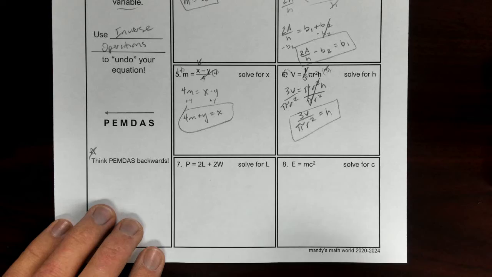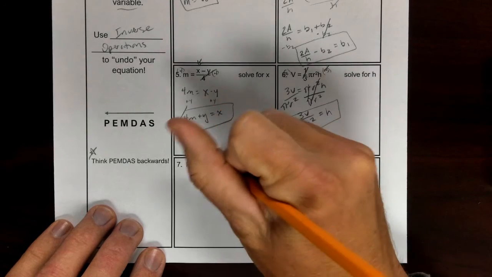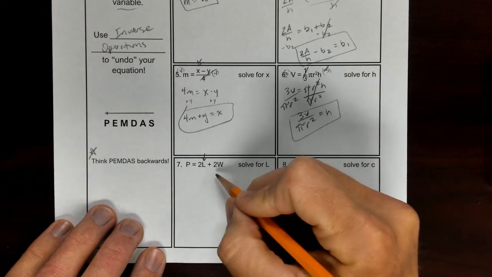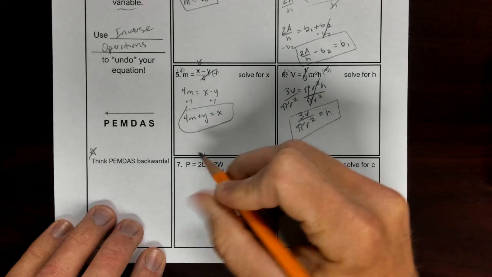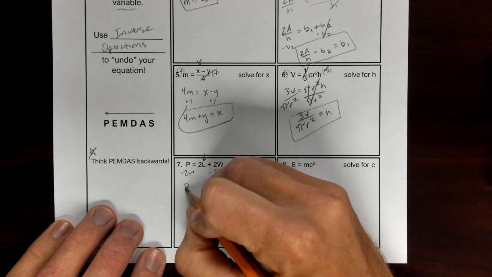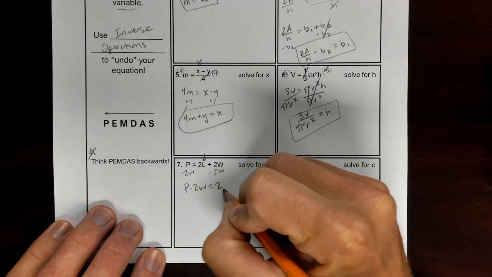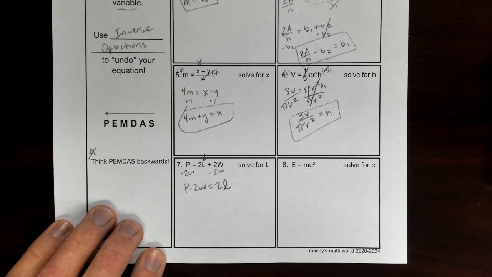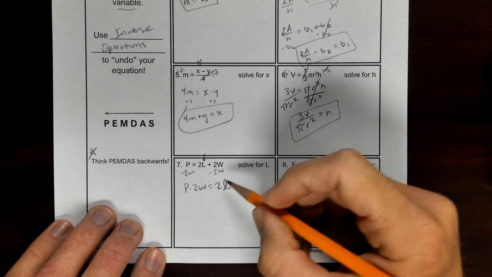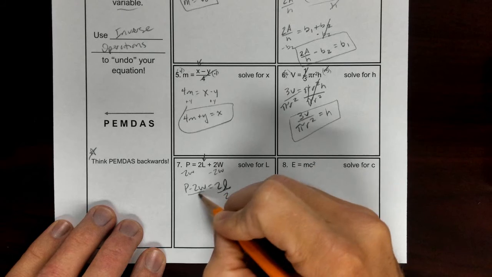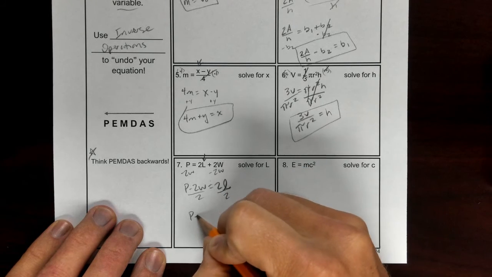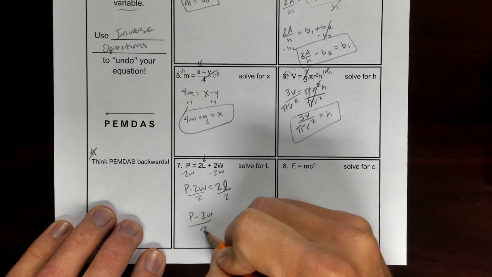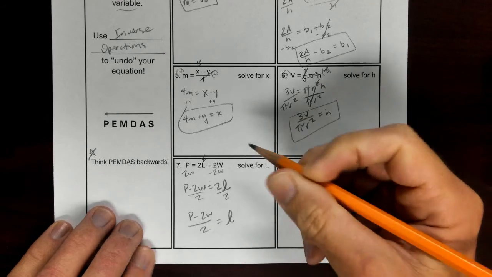Number 7, we're solving for L. First thing I need to do is get rid of this 2w. So it's a plus 2w, inverse is to subtract 2w on both sides. P minus 2w equals 2L. 2 times L, so to get L by itself, I'm going to divide by 2 on both sides. So we get P minus 2w over 2 equals L.